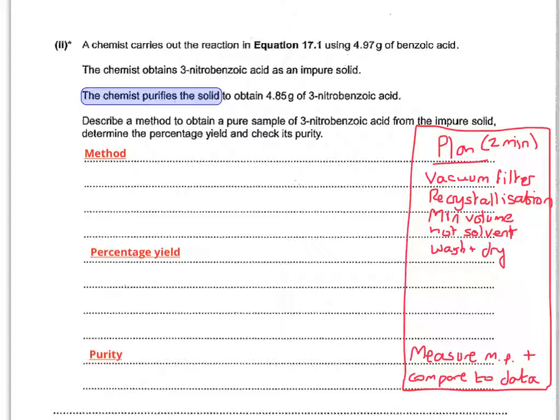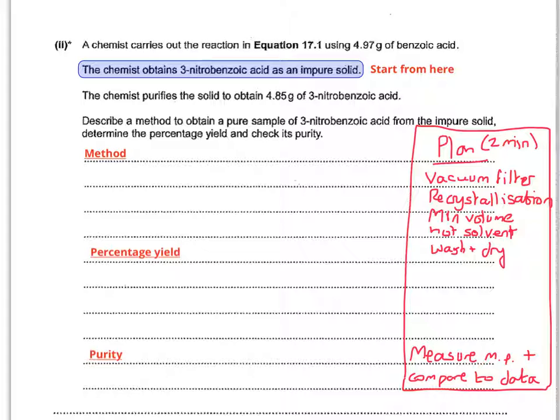Now it's important to just point out here, it says describe a method to obtain a pure sample. That doesn't mean what you have to do from the starting materials. Obtaining a pure sample means you start with the impure solid. So you assume you've got the impure solid, now you need to purify it.